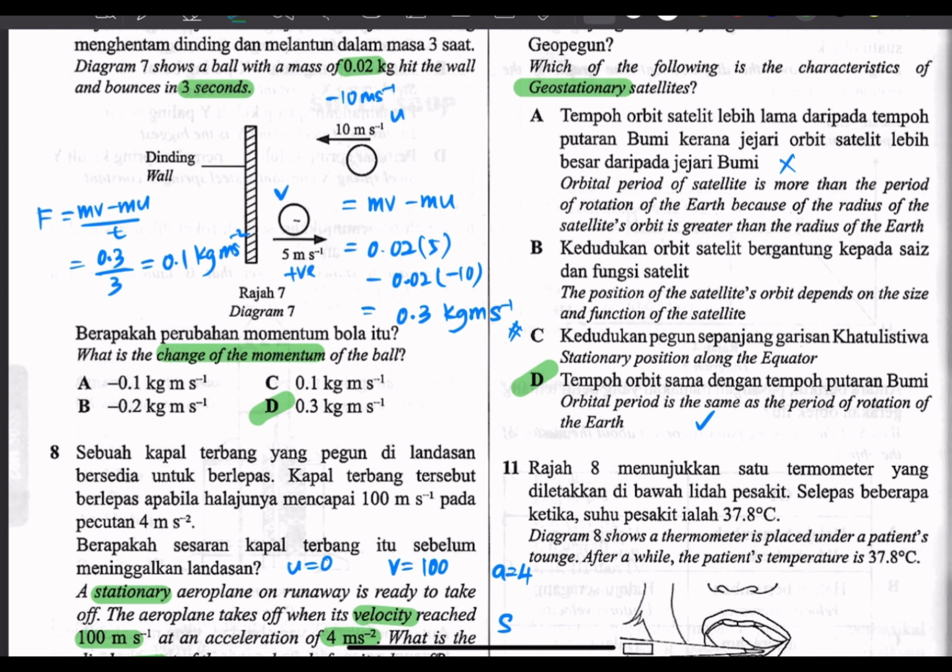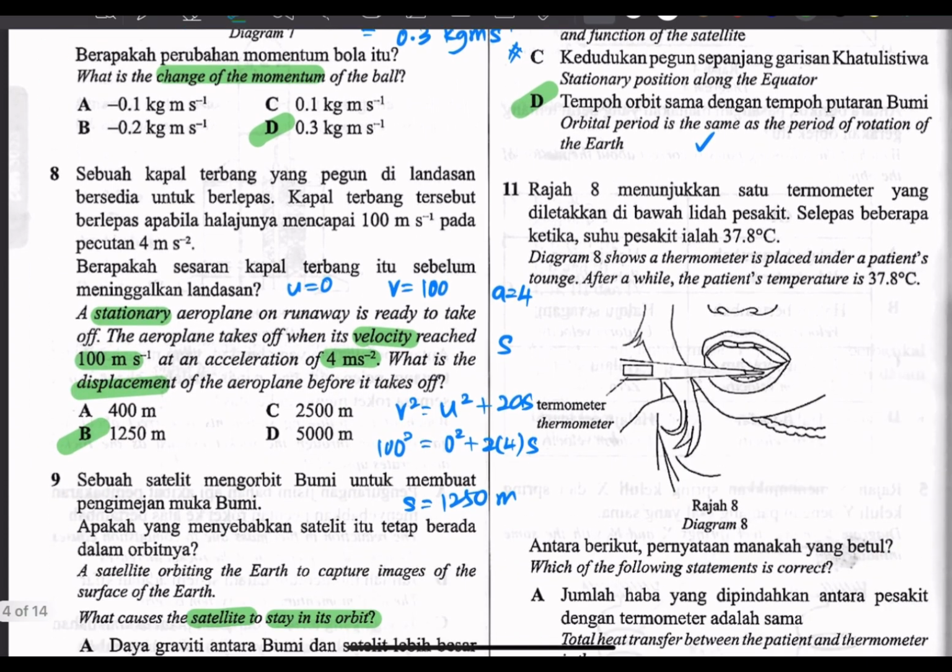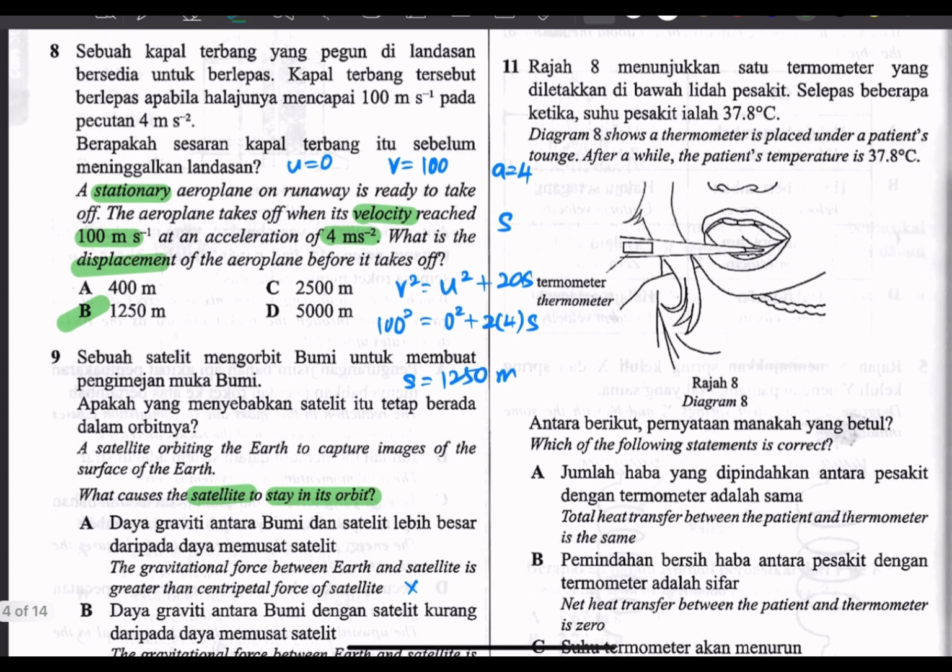C is incorrect. The satellite only looks like it is stationary. It's not stationary. Why does it look stationary? Because the satellite moves at the same speed as the rotation of the Earth.